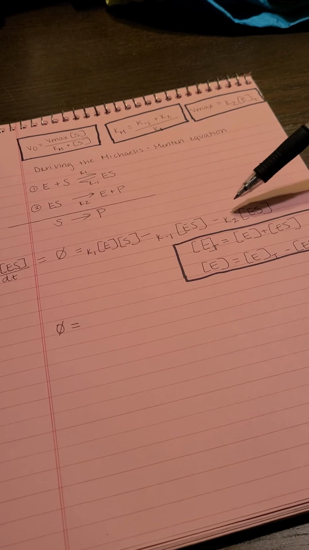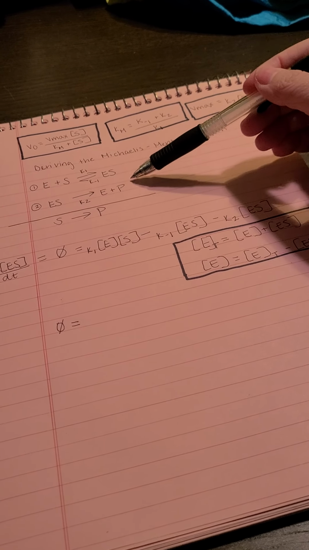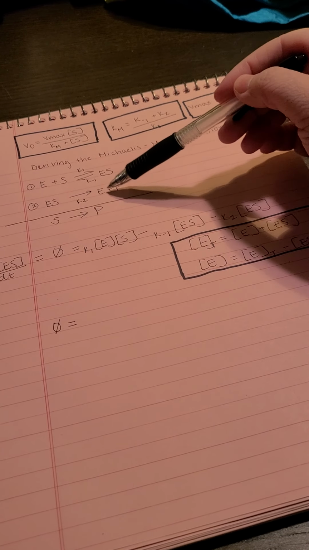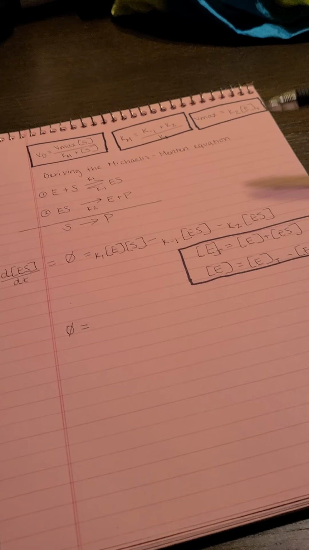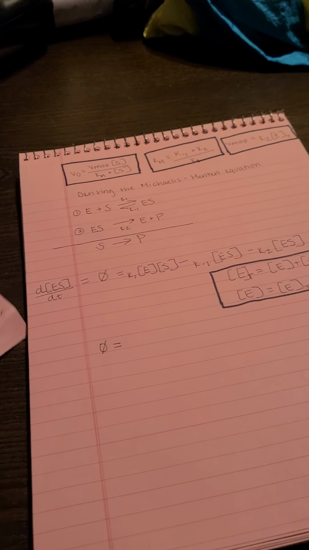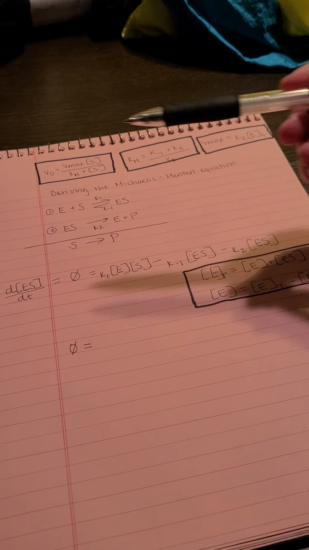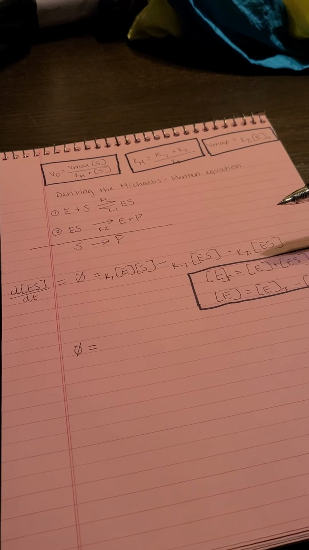And then subtracting K2 times ES from this second reaction here. And you set that all to 0. This is assuming the steady state approximation, which is why we set that to 0.